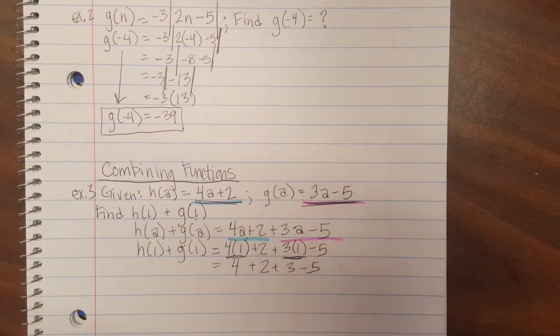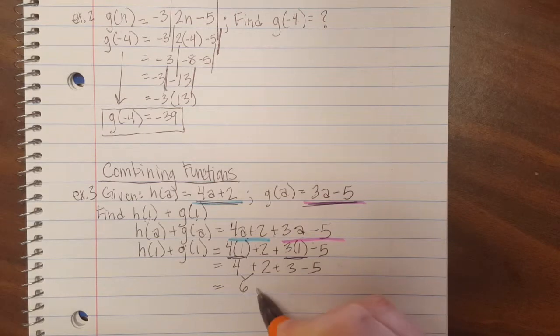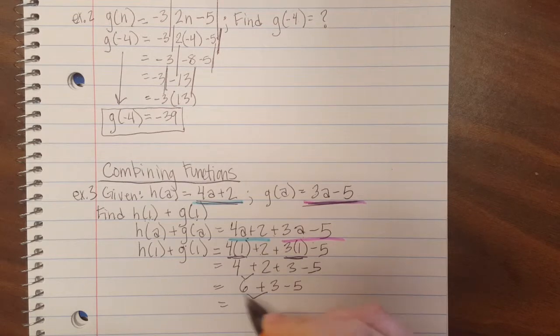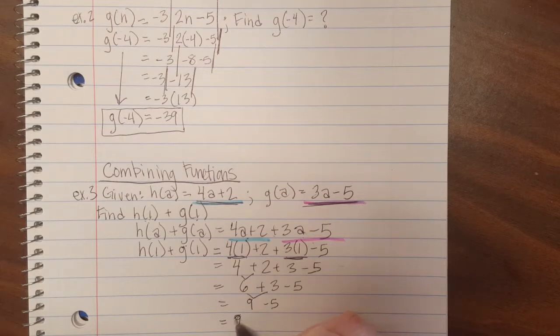So I did all of my multiplication. I see addition and subtraction. Addition and subtraction should be done left to right. So I'm going to do these two first. 4 plus 2 is 6. Carry down the rest. Now left to right, 6 plus 3 is 9. And lastly, 9 minus 5 is 4.